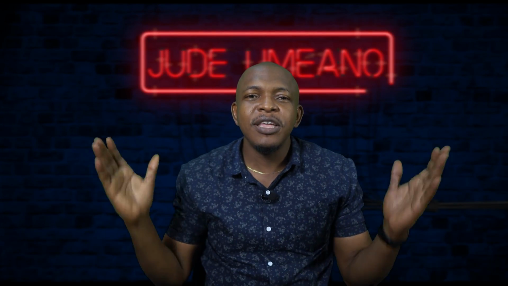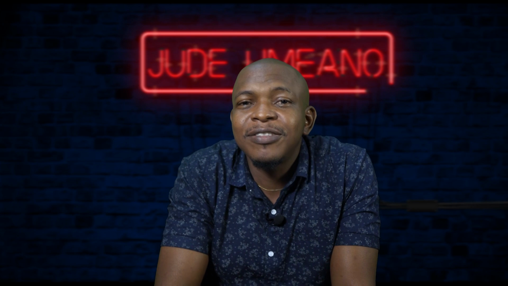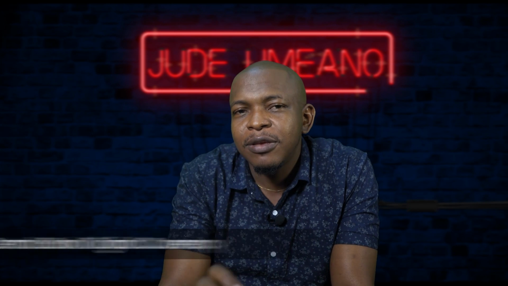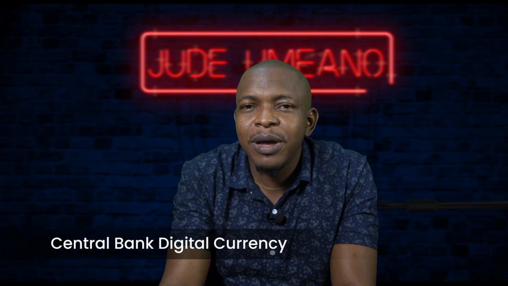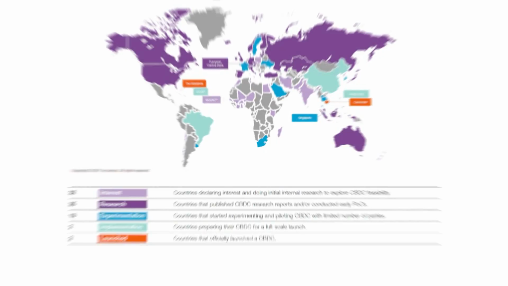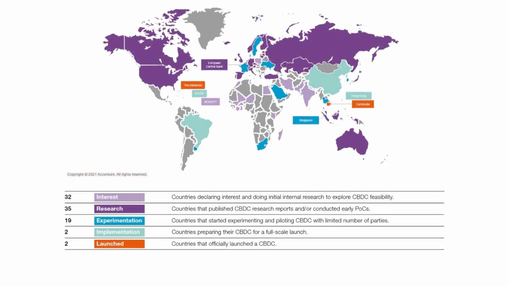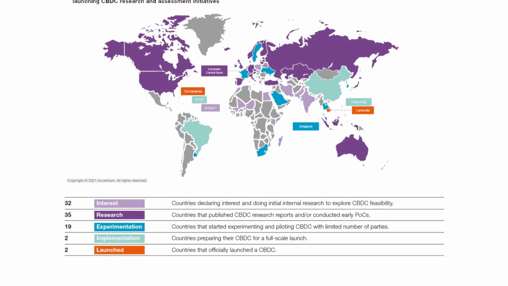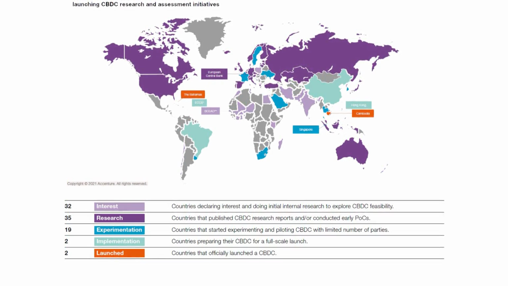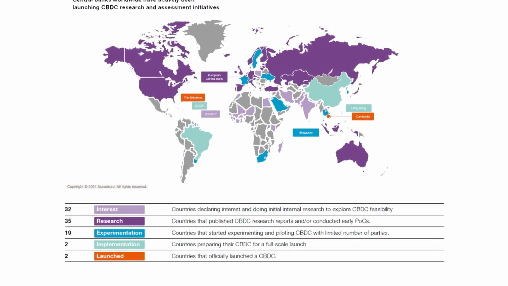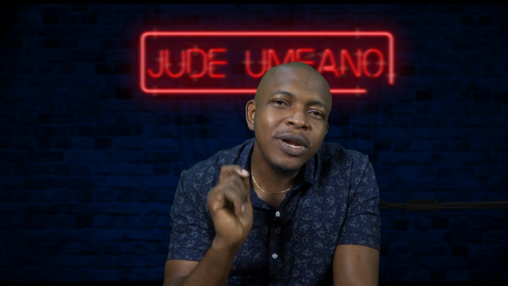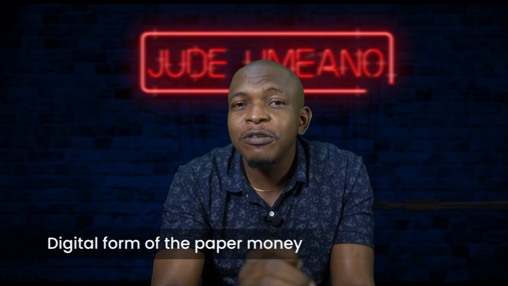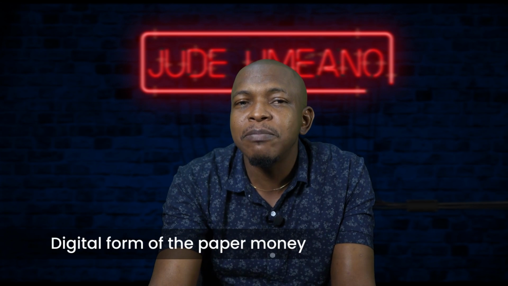So what is the e-Naira? e-Naira is the Nigerian CBDC. CBDC stands for Central Bank Digital Currency. About 80% of central banks in the world are exploring this technology. Some are still conducting their research while others are already using this technology. So what is CBDC? The simplified definition is that it is a digital form of the paper money.